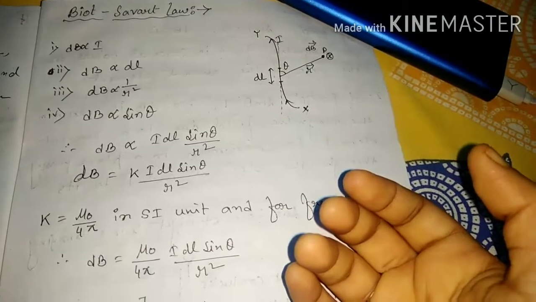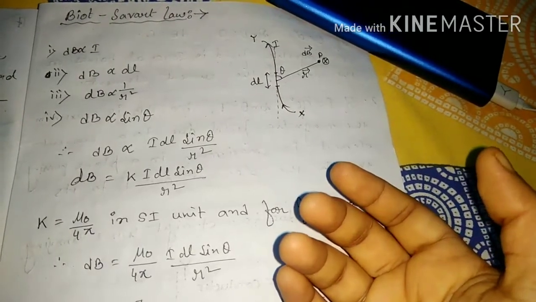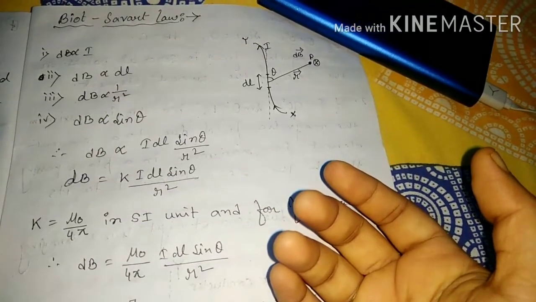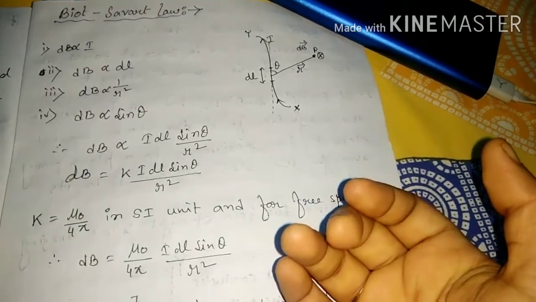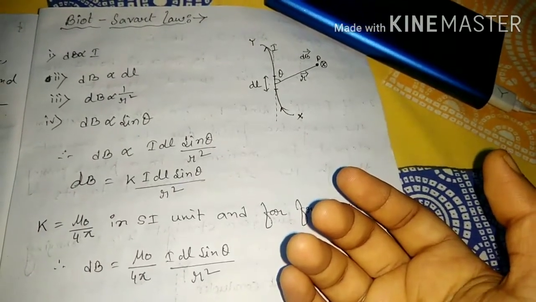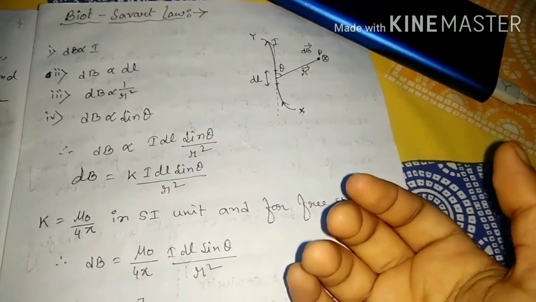From Oersted's experiment we conclude that whenever a current flows through a conducting wire, a magnetic field is also created around this wire, and that's why the magnetic needle is deflected.